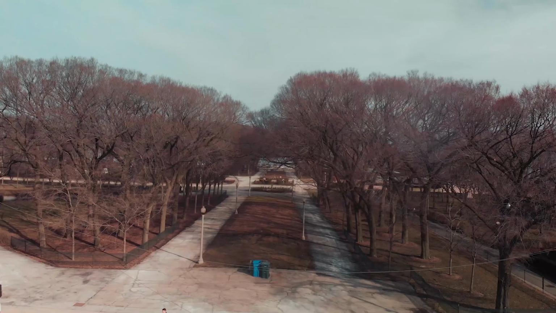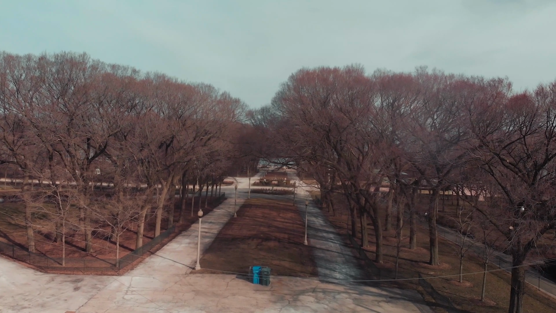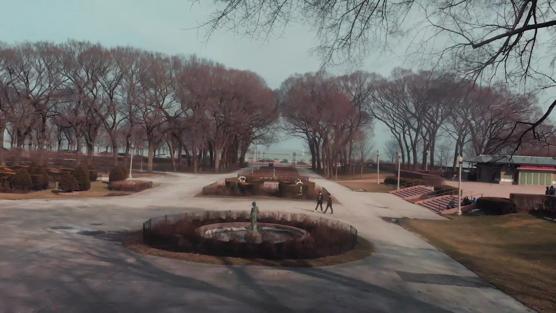Then we transition from the city to the park by Buckingham Fountain. There's literally trees everywhere, and what usually lives in trees? Birds. So I decided to add some birds chirping and things like that so that it can make it feel like you're in the park.